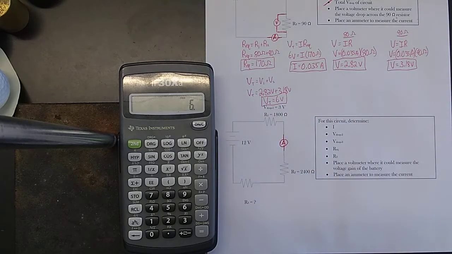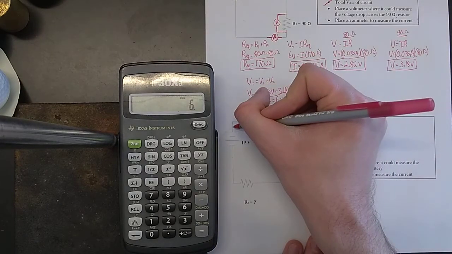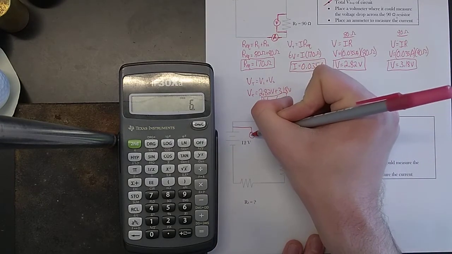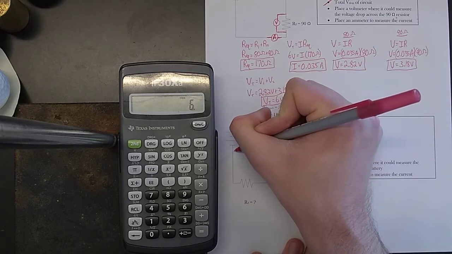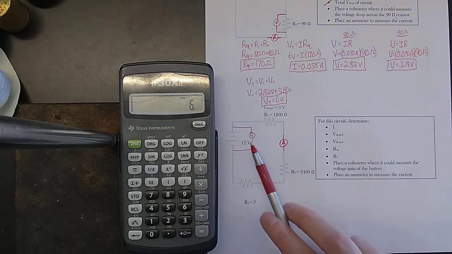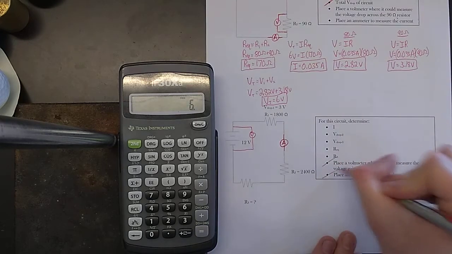Remember, we wired that right into the circuit. Place a voltmeter where it would go to measure the voltage gain of the battery. This will work as long as the probe arms are around the battery. That's a symbol for voltmeter. That's a symbol for ammeter.